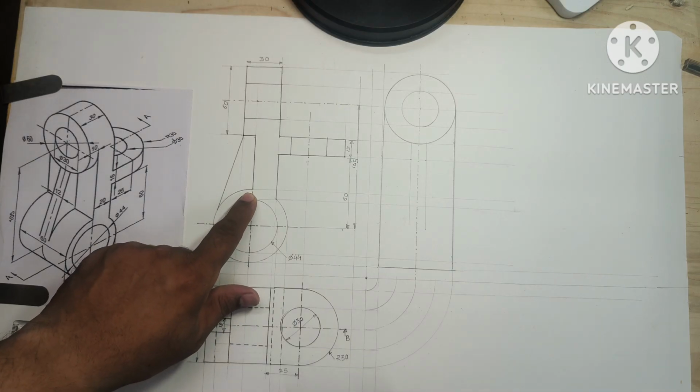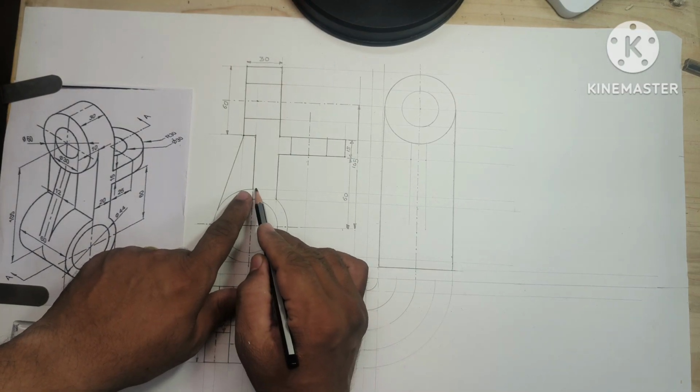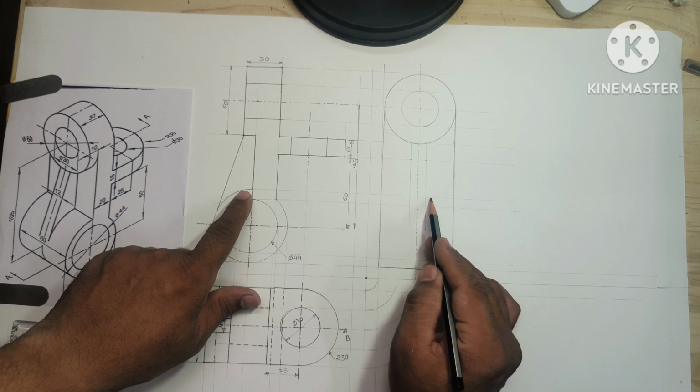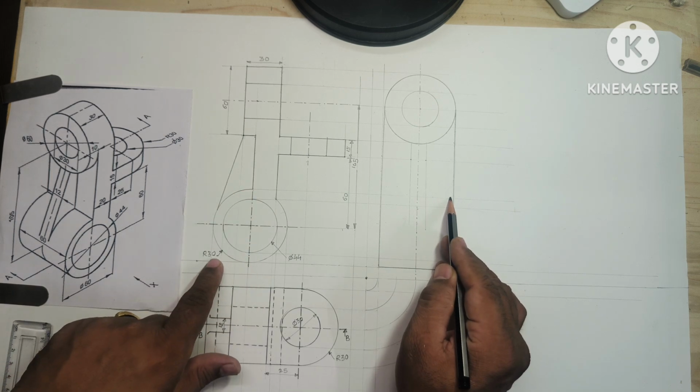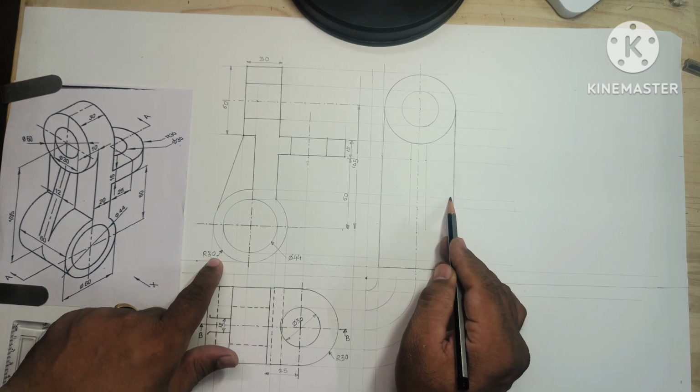Then this portion will be a line, that is the outer cylinder having radius 30.